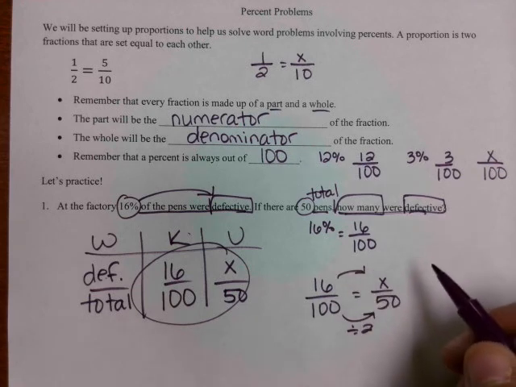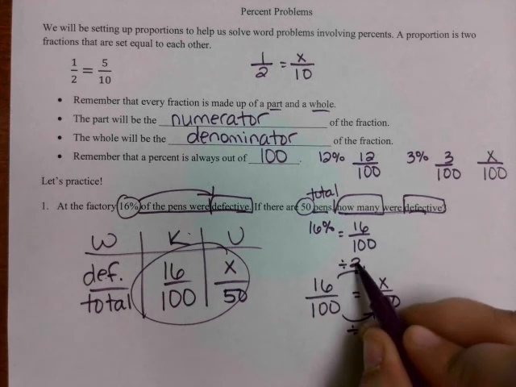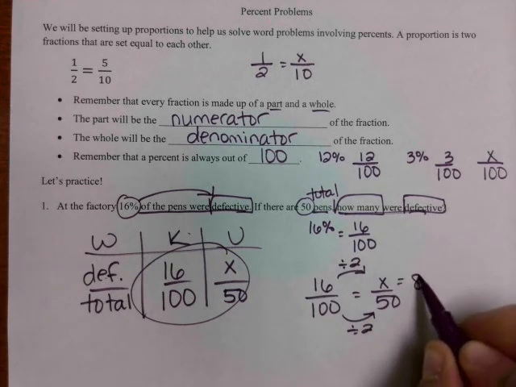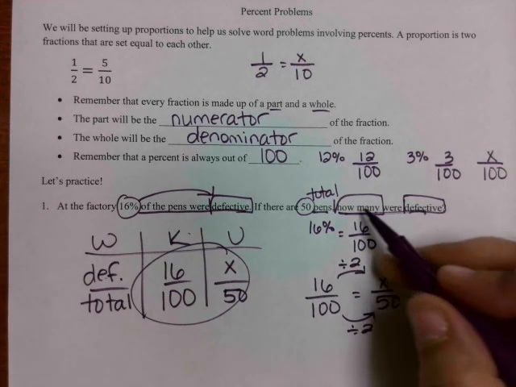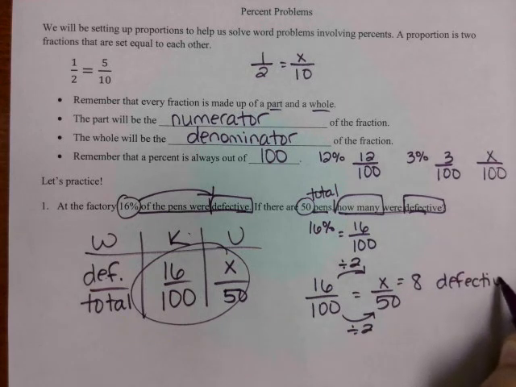To keep it equivalent, we have to do the same exact thing on top. 16 divided by 2 will get me my answer of 8. The question was how many were defective, so 8 defective pins.